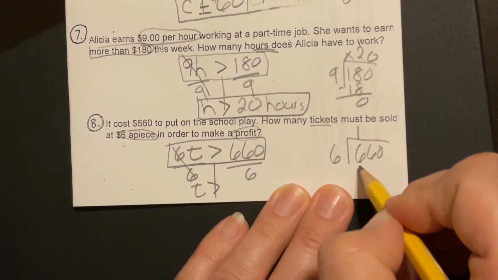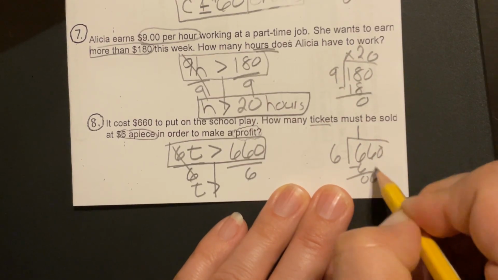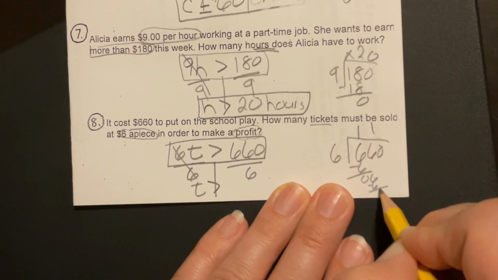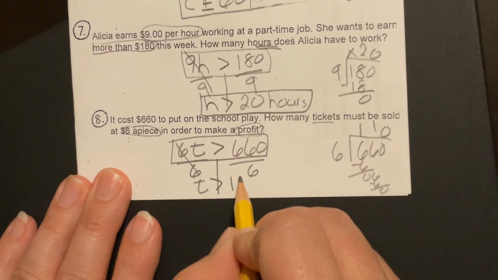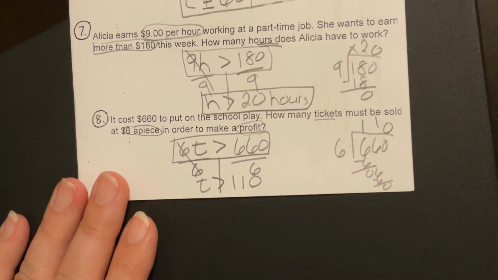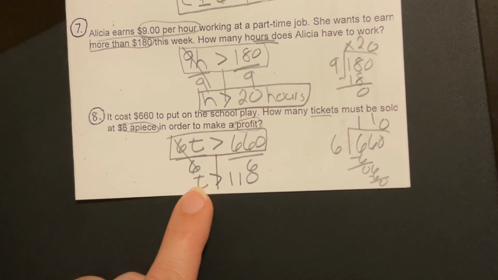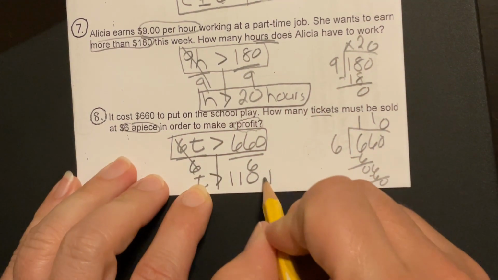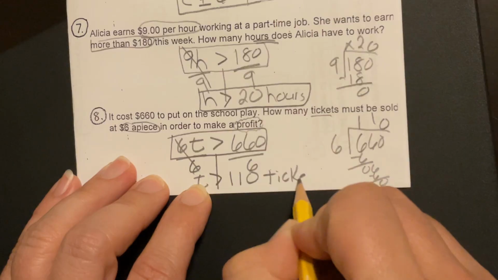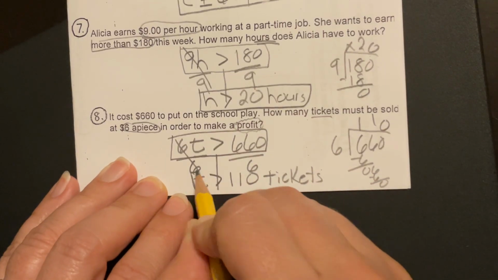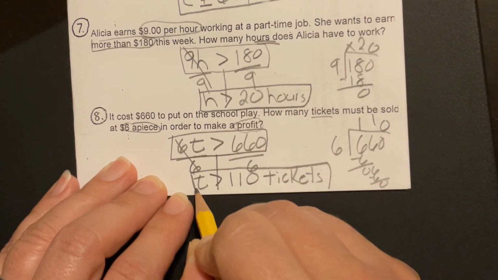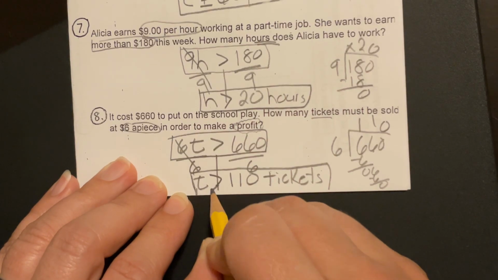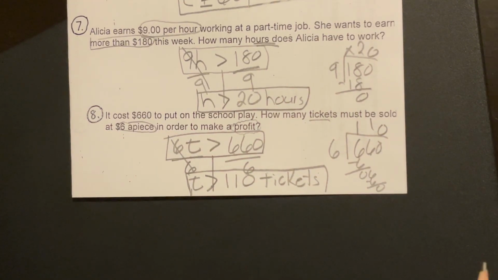If not, go to the side. 110. Now there's a meaning behind the 110. There's a meaning behind T. Tickets. Please make sure you are putting labels on your word problems. They must sell over 110 tickets in order for them to have a profit.